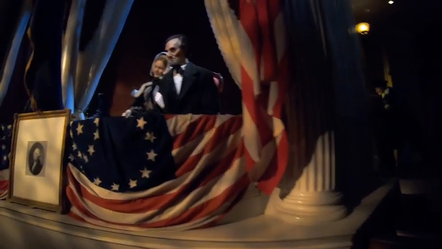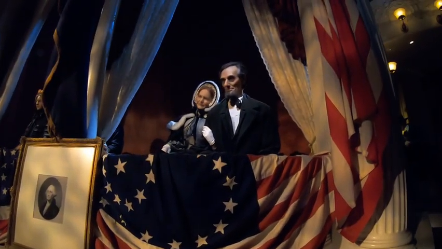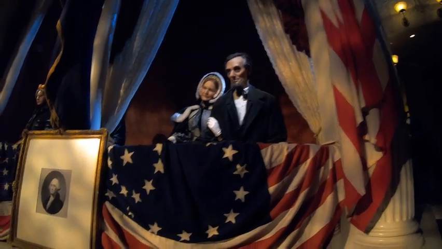That right there is John Wilkes Booth, at Ford's Theater, as he was about to enter to assassinate President Lincoln.